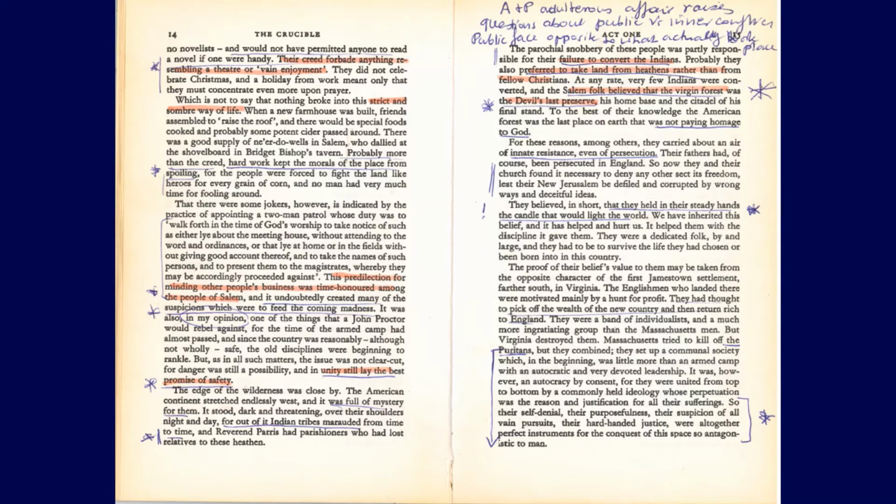For these reasons, among others, they carried about an air of innate resistance, even of persecution. Their fathers had, of course, been persecuted in England. So they're talking about the Puritans here. Yes, they were driven out of England. They went to America to seek religious freedom.